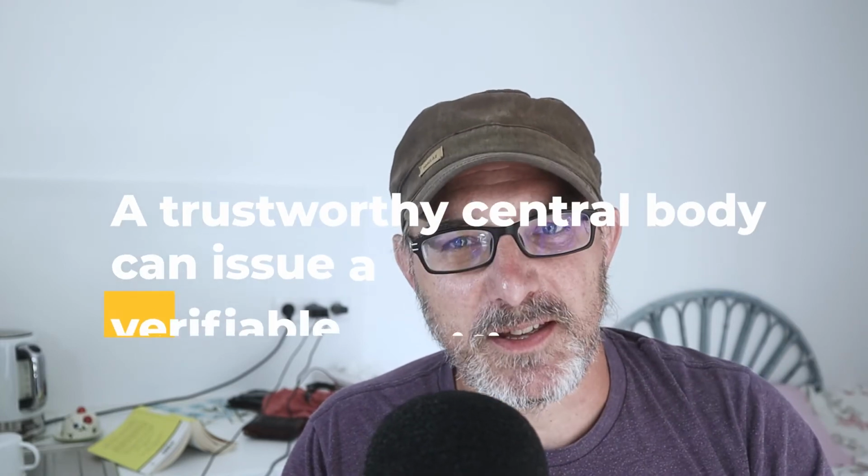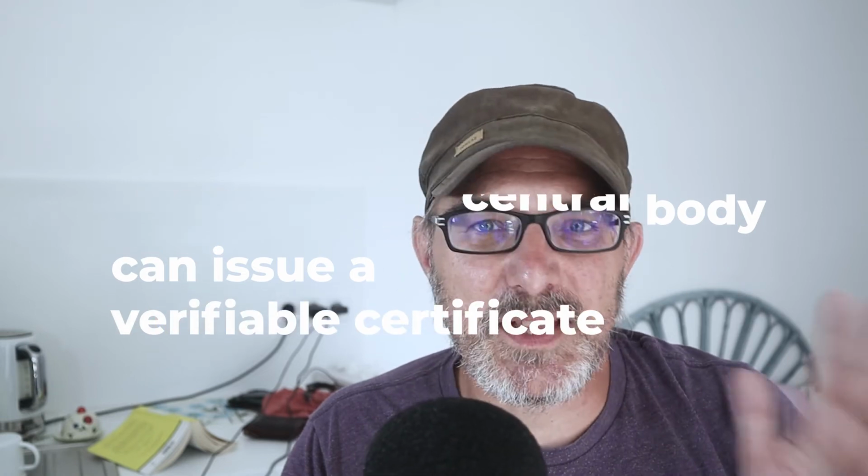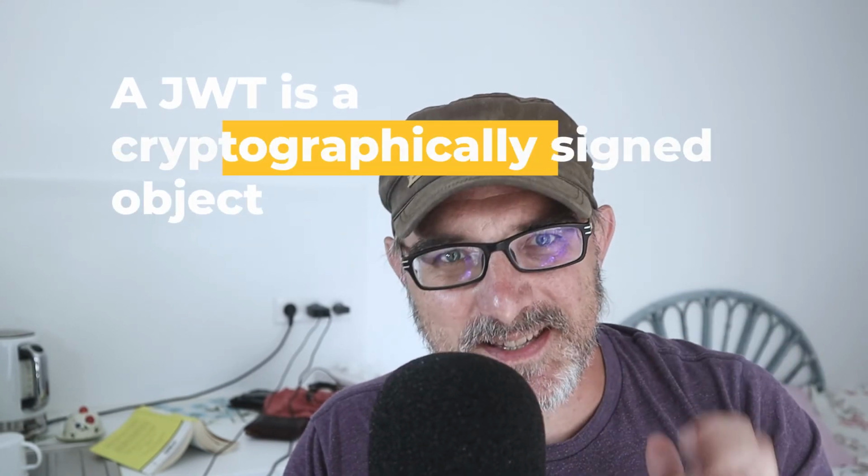So this means that a central body, one which we know to be trustworthy, can issue a verifiable certificate, which states, for example, this user has these characteristics, and you can verify with this public key that I published that his JWT token is valid. And now it's not only the emitting server that can validate this certificate, but anyone who has access to the public key.